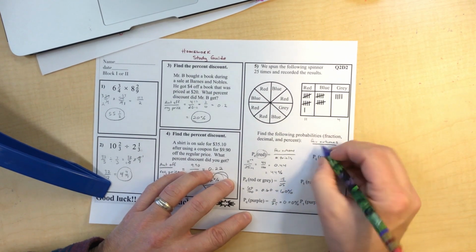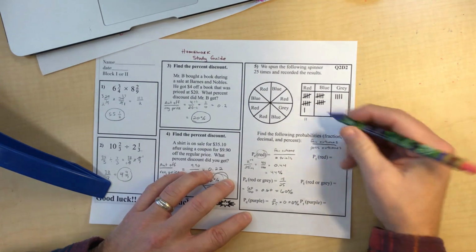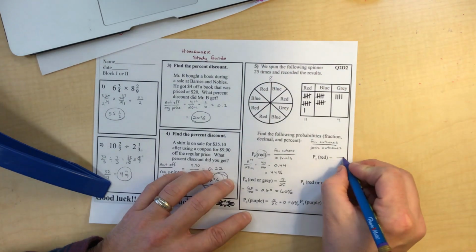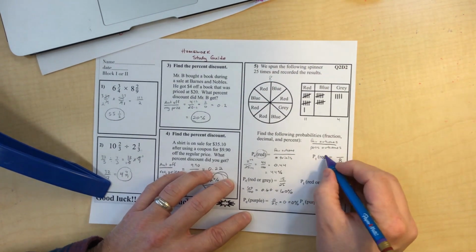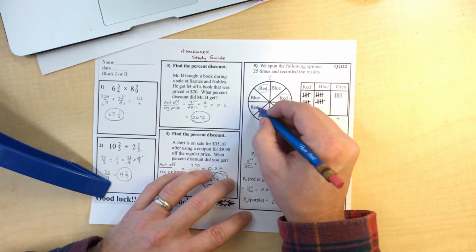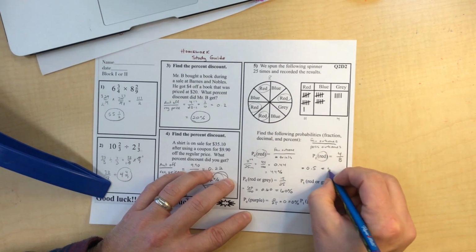over possible outcomes. So with possible outcomes, we want to look at the spinner. There are 8 possible outcomes. So our denominator will be 8. The favorable outcomes, we're looking for red. 1, 2, 3, 4. 4/8 is equal to 5/10 equals 50%.